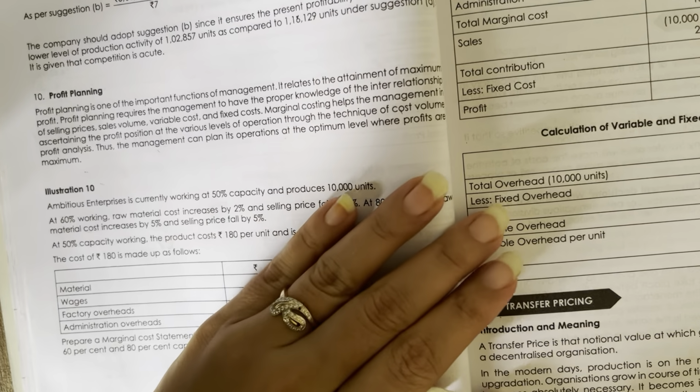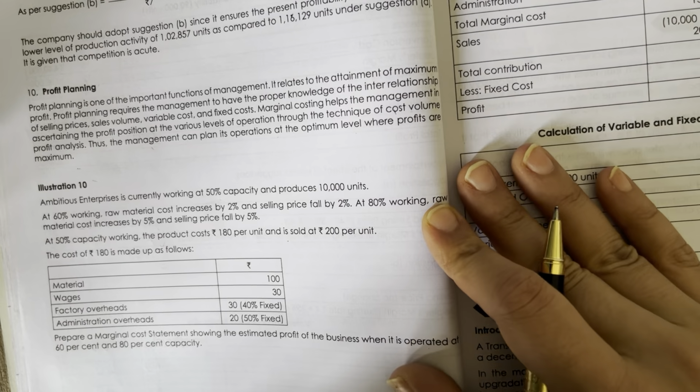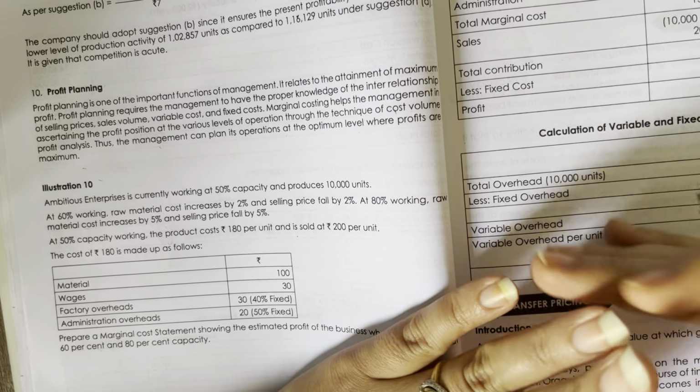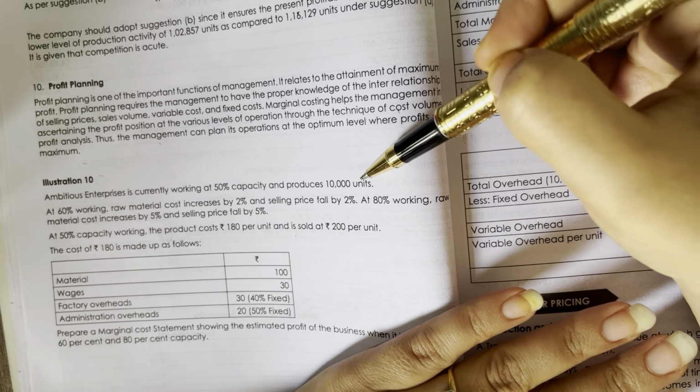Now coming down to profit planning. Sum number 10 related to profit planning. Ambitious enterprise is currently working at 50% capacity and produces 10,000 units.